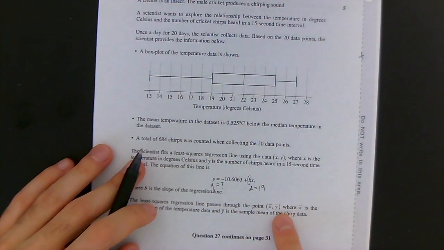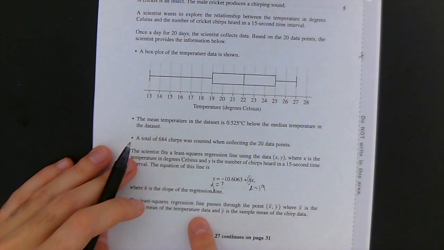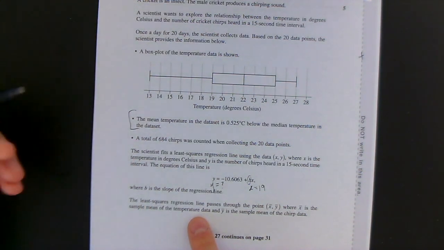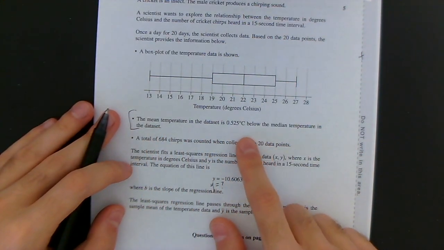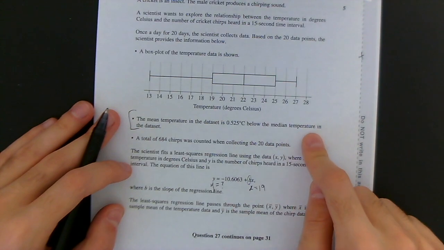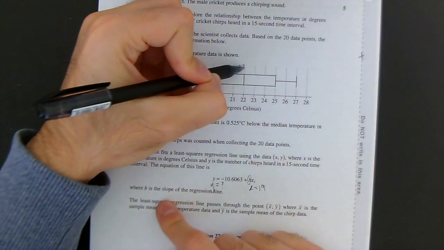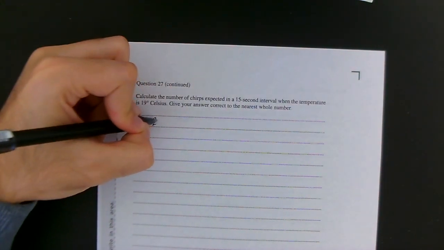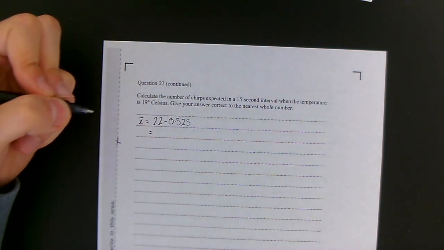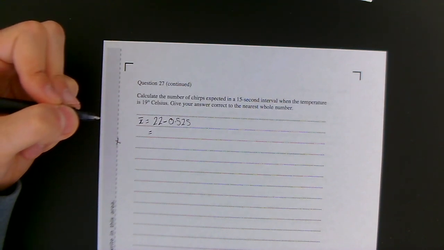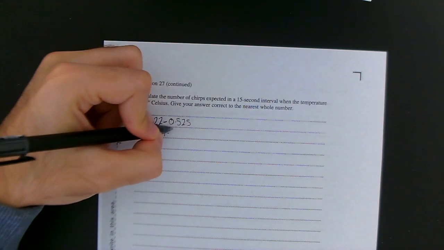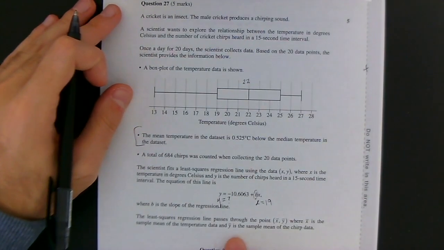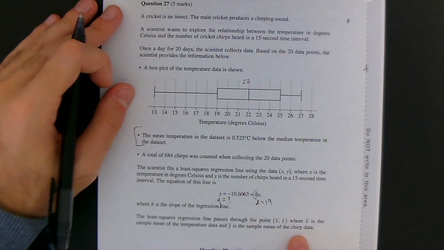So x bar and y bar. x bar is the sample mean of the temperature data. Now we've got that through this information here. Let's read it again. The mean temperature in the data set is 0.525 below the median temperature. So the median was 22, right? So that means x bar is 22 minus 0.525, right? Pretty simple. And if we calculate that, we're going to get 21.475.